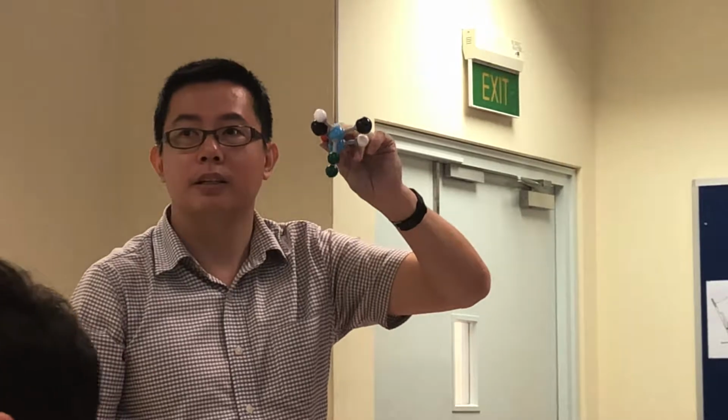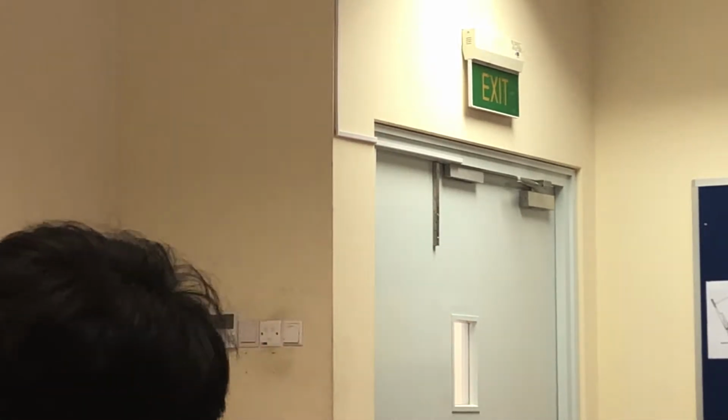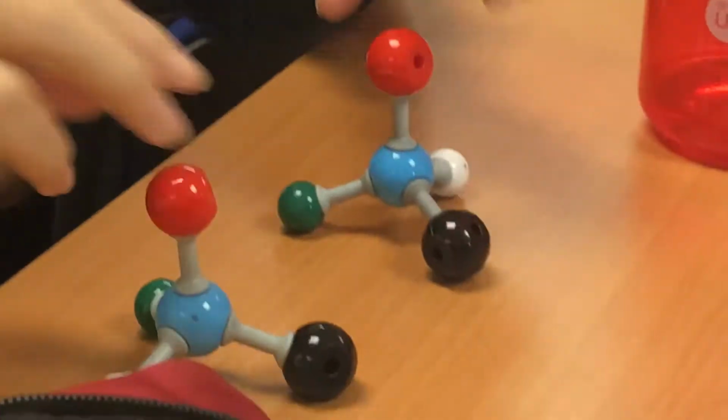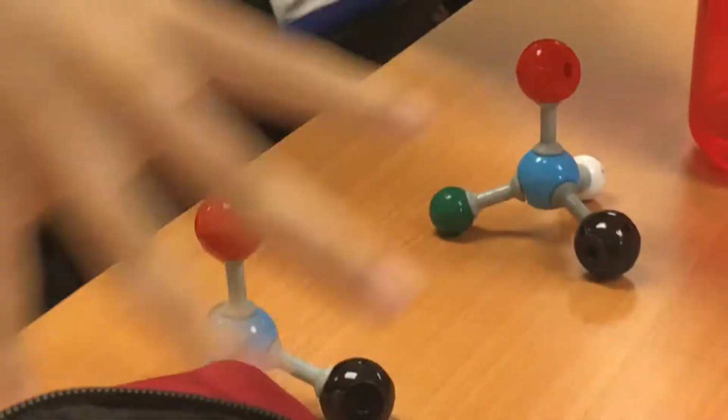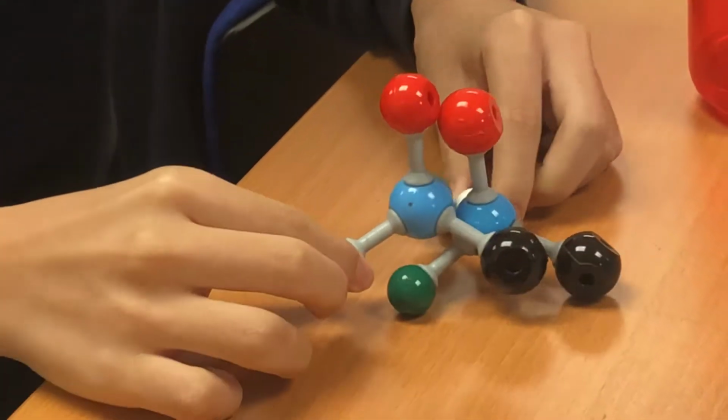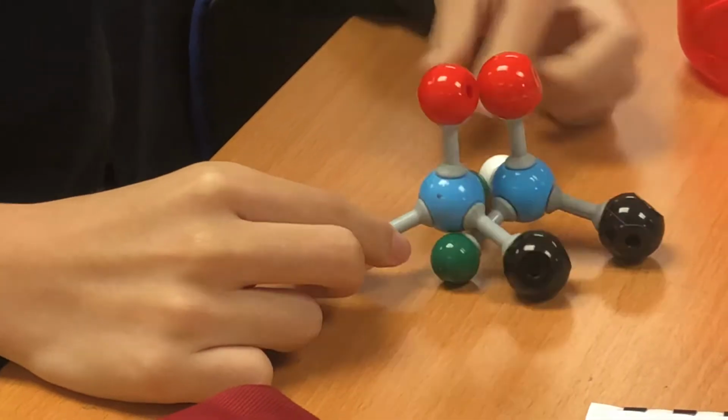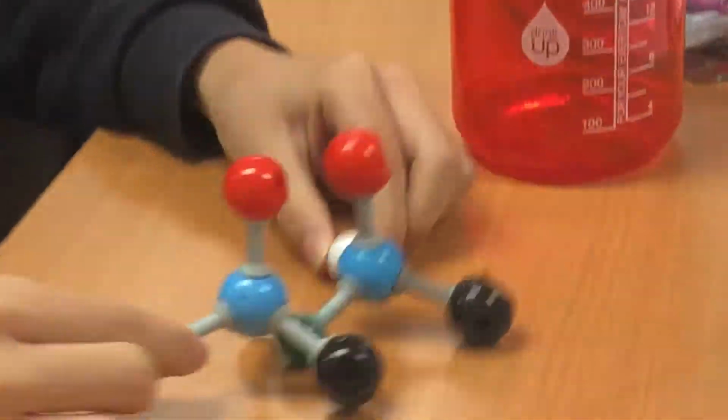Look, it's a mock-up. This is the mirror, right? But these two are in real space. They are mirroring each other, but when you bring them together, the white is not green and the green is not white. It's not exactly the same. It's like your hands.